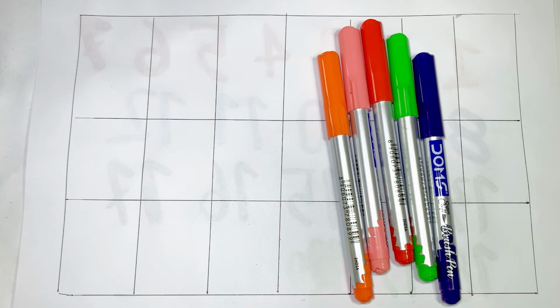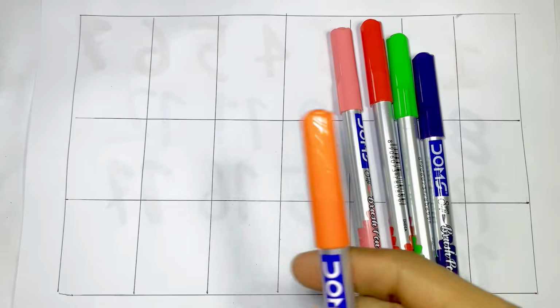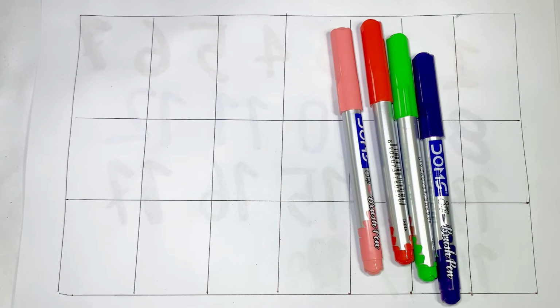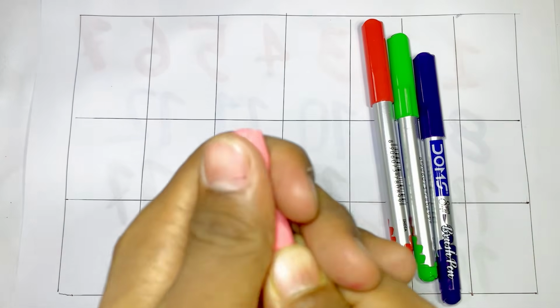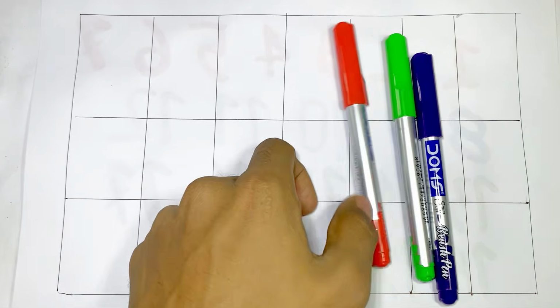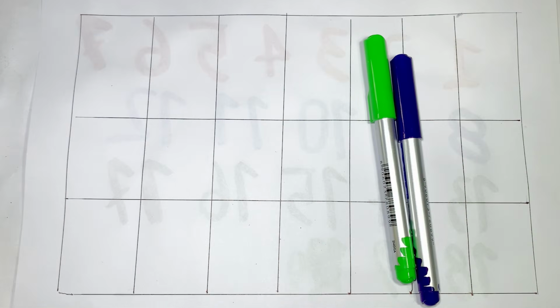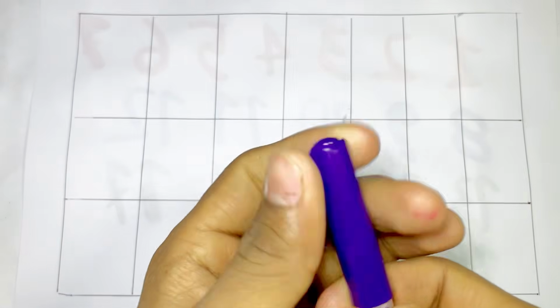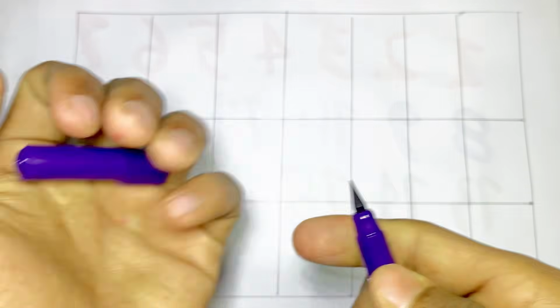Orange color. Light green color. Red color. And purple color. So kids, now you draw numbers.